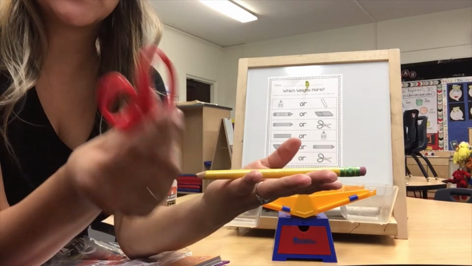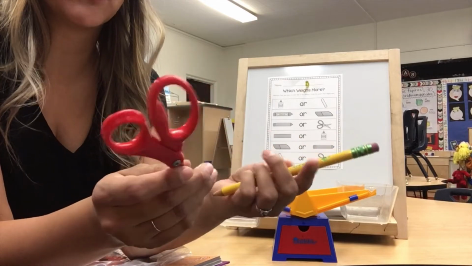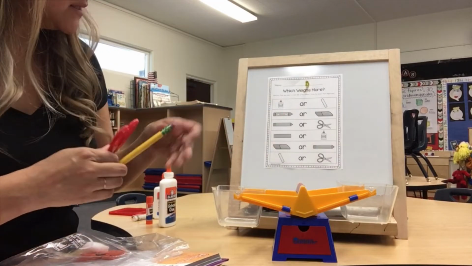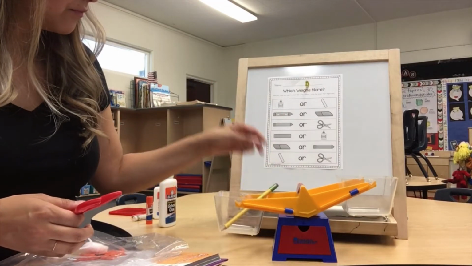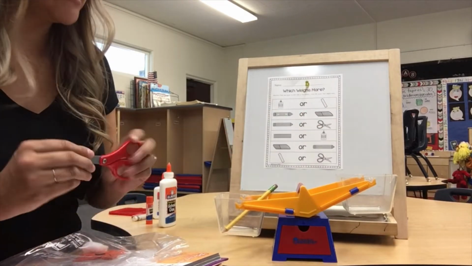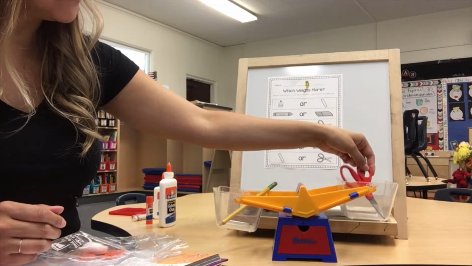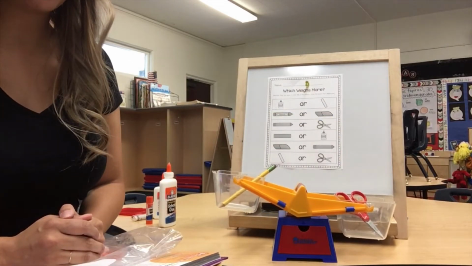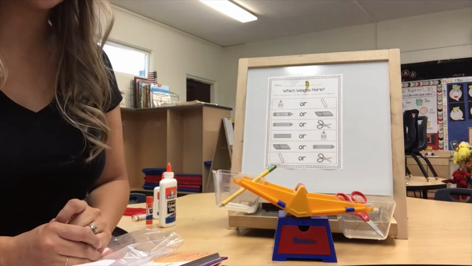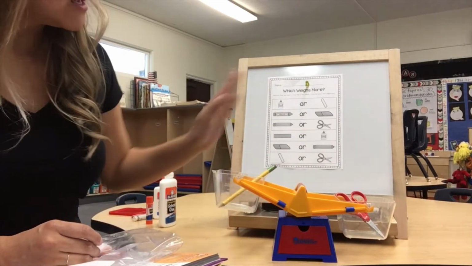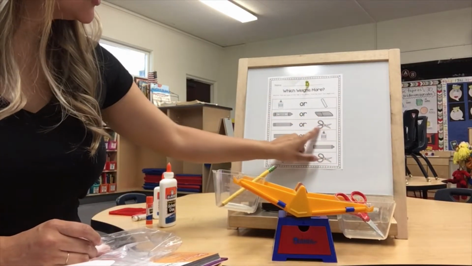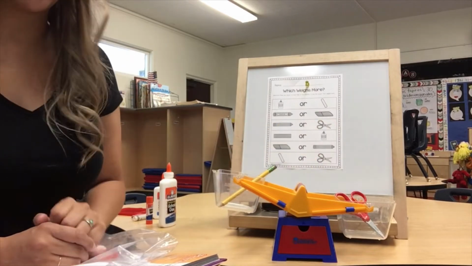I'm guessing that the scissors are going to be heavier. They are going to weigh more. Let's find out. Okay, so we will put the pencil in first. The pencil brings down the scale because there's nothing else on the other side. And now I'm going to put in the scissors. Which one weighs more? Very good, the scissors. We know the scissors weigh more because it tips the scale and it is lower on this side. So you can go ahead and circle that the scissors weigh more.